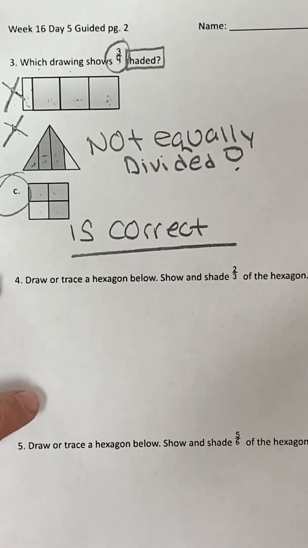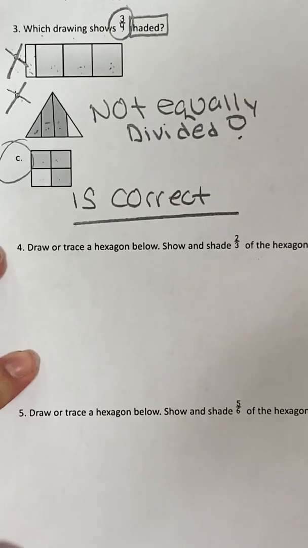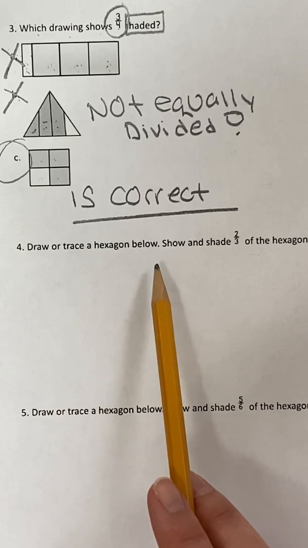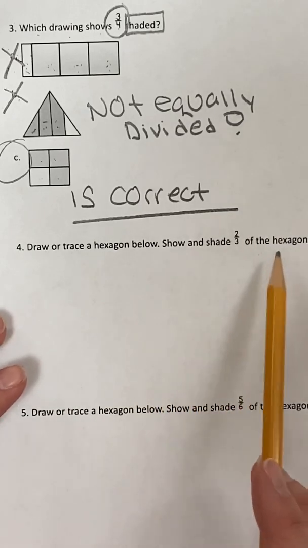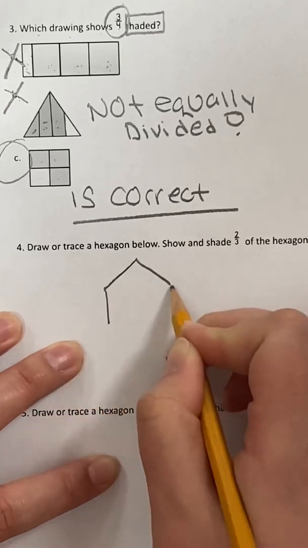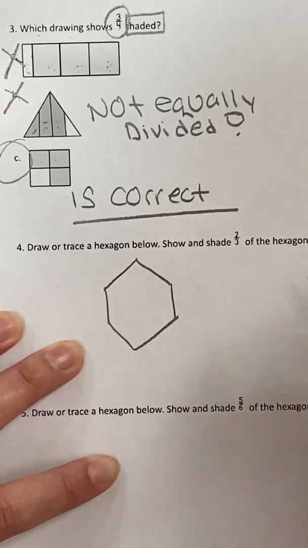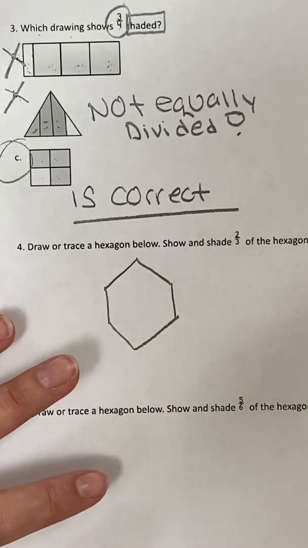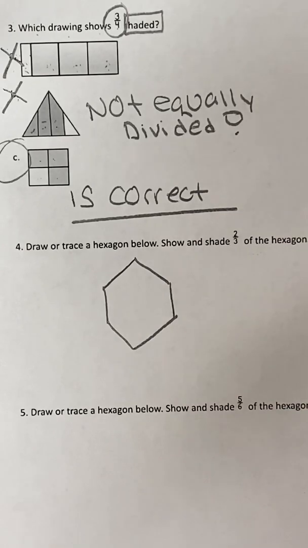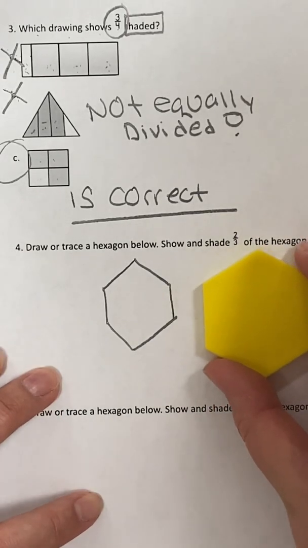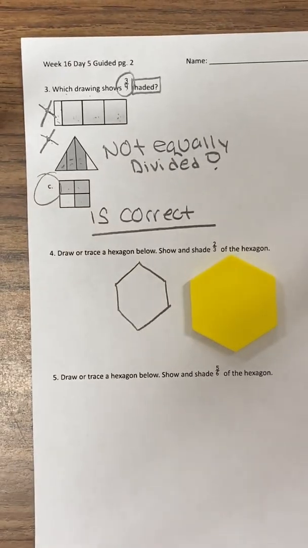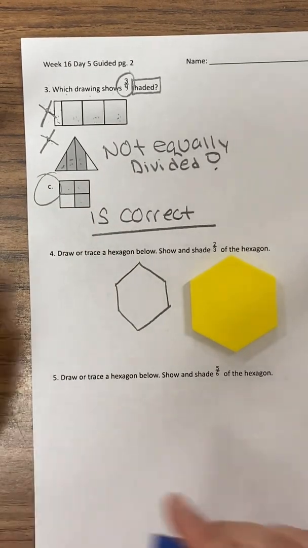4 and 5. 4 and 5 is basically what we did at the beginning of this video. And here we go. 4. Trace a hexagon below. Show and shade 2/3 of a hexagon. Okay. So, make my hexagon here. All right. 2/3. So if I were to go back 2/3, that was the trapezoids. Okay, so let's get my whole. Let me zoom out just a little bit. There we go. All right, and let's fill in 2/3.